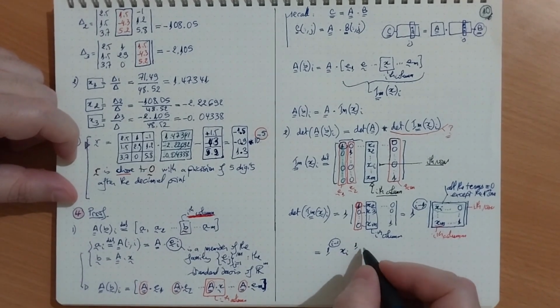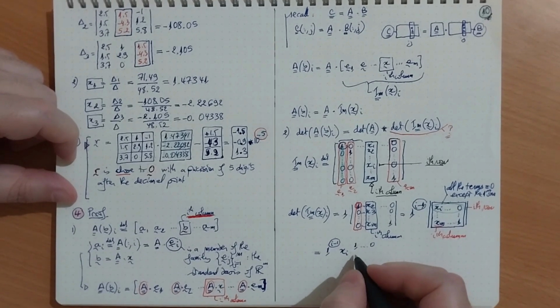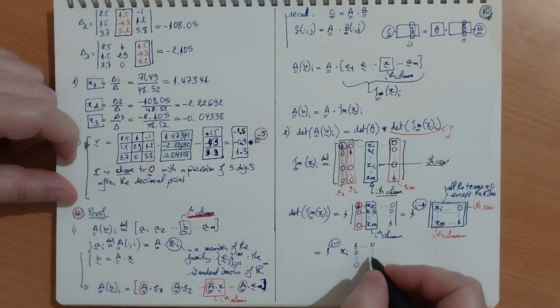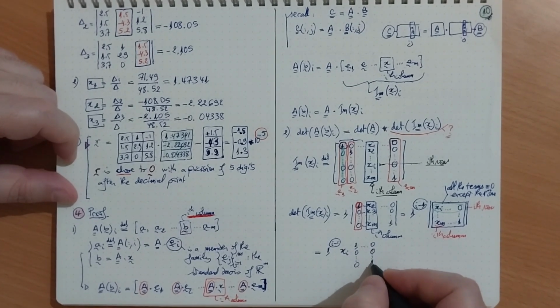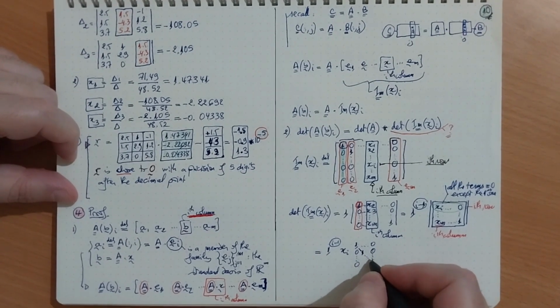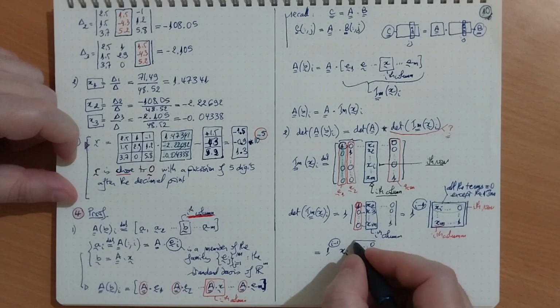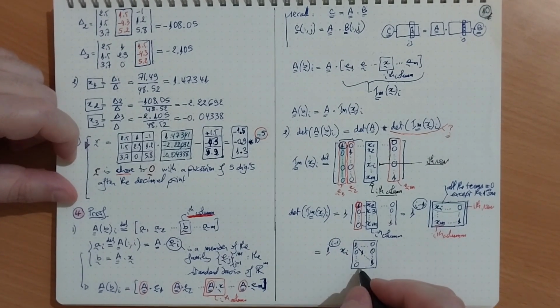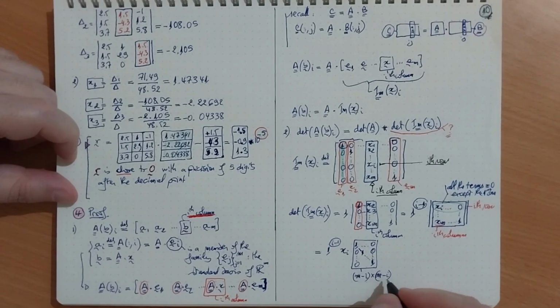So we have 1, 0, 0, etc. till 0, and here 1, 0, 1. And on the column you have 1, etc. until 1. This is the identity matrix, with m minus i columns and m minus i rows.